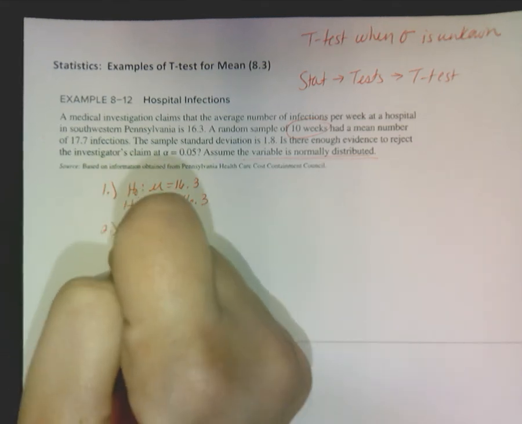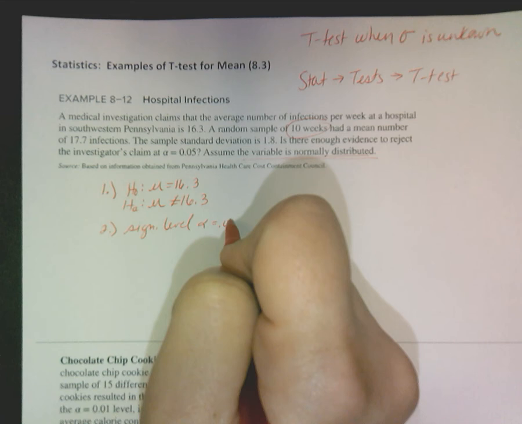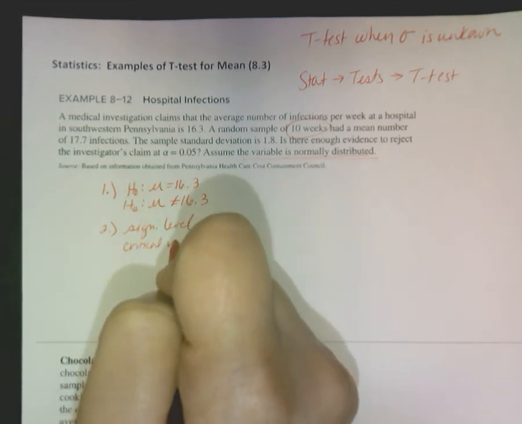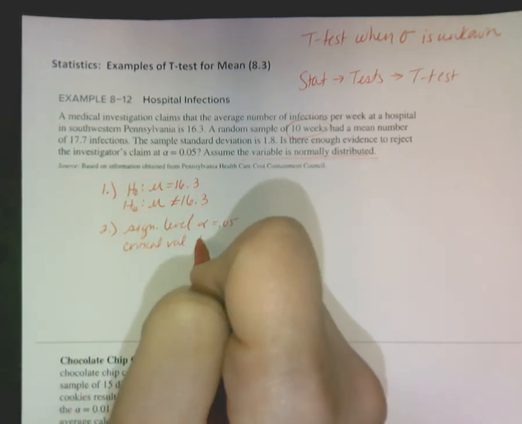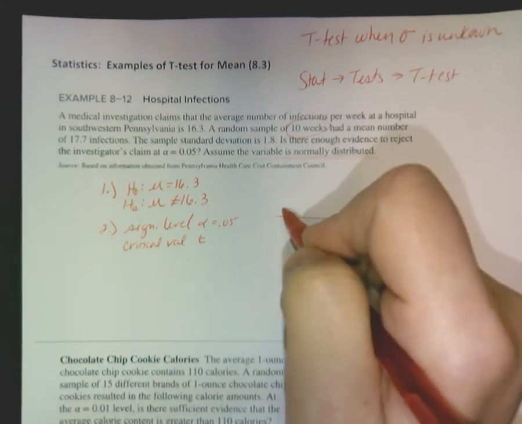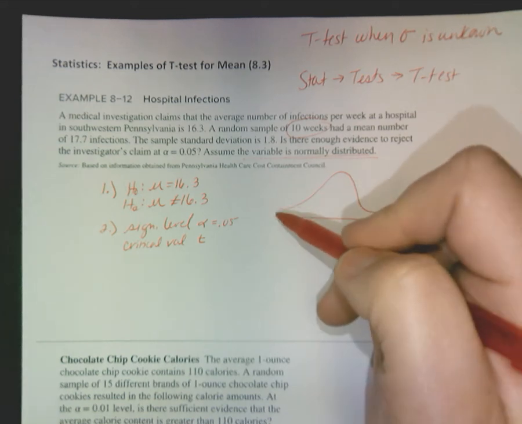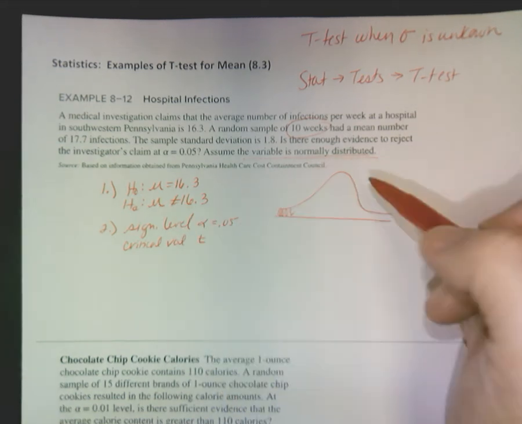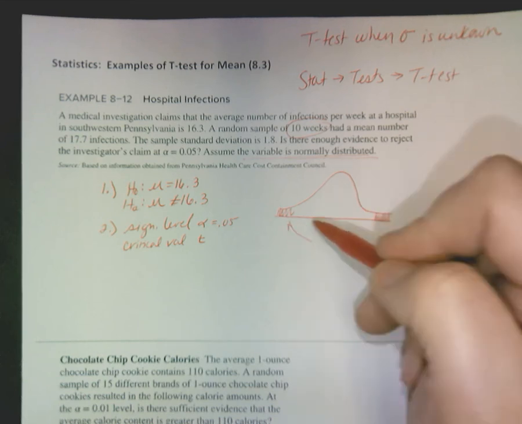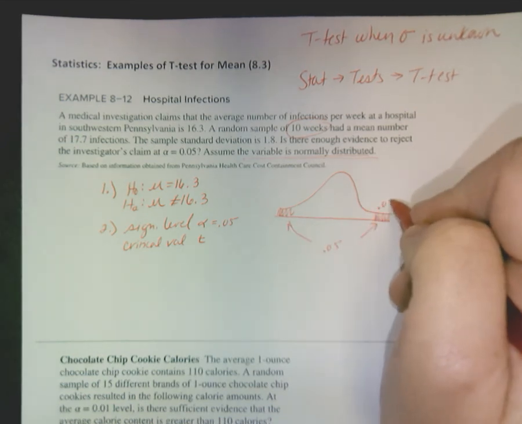Step number two, state your significance level. Your significance level is 0.05. State your critical value. Your critical value T is going to be different. You are going to be looking for the critical values that make this a two-tailed test because it's not equal to. We want both of these together to add up to 0.05, which means that separately they're 0.025.